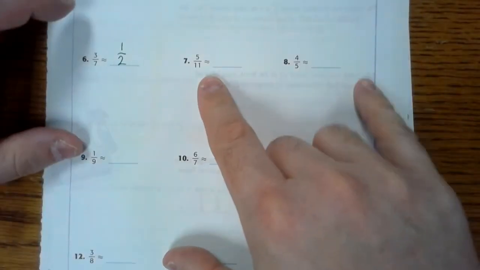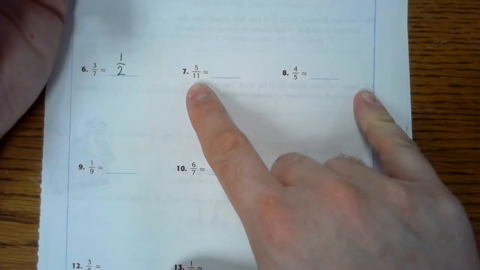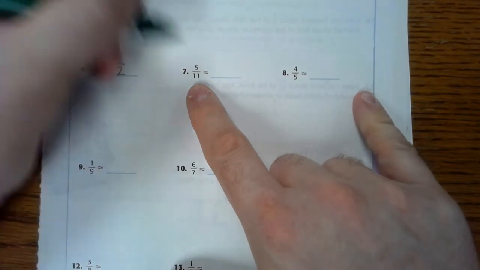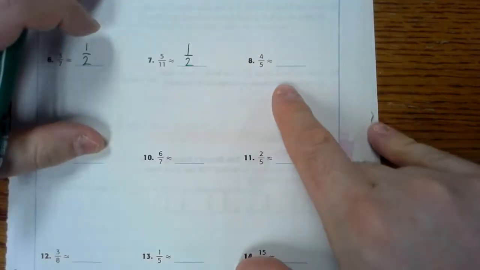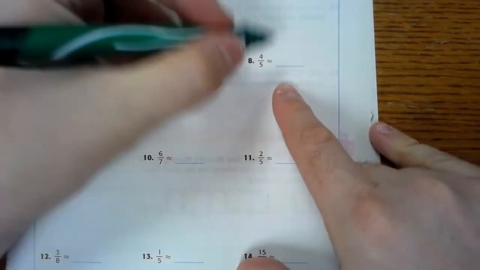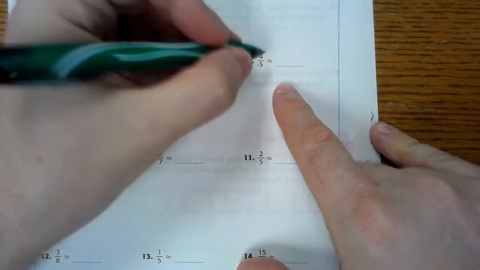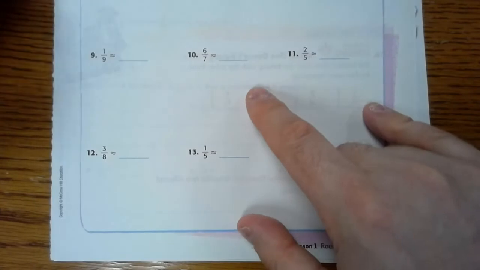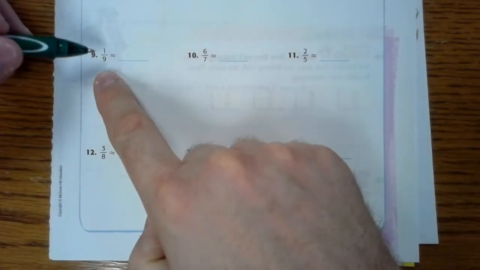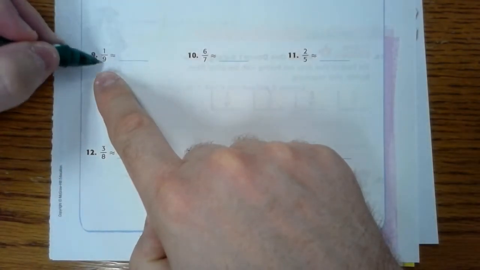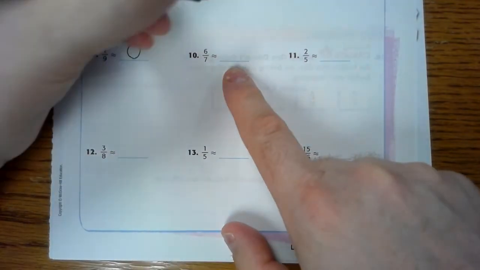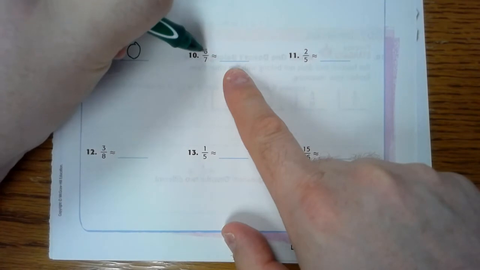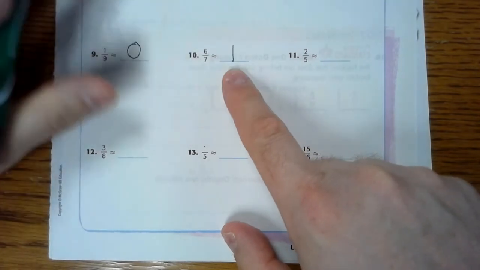5/11. All right, again, half of 11 is 5.5, and that's pretty close to the 5. So again, you're going to go half. 4/5. This is pretty close to the denominator, right? And we said if the numerator is pretty close to that, it's going to be up to a 1. This is super easy today, isn't it? 1/9. Again, the numerator is way smaller than the 9, so that's going to be close to a 0. 6/7. 6 is pretty close to 7, right? So that's going to be a 1. See how easy that is?